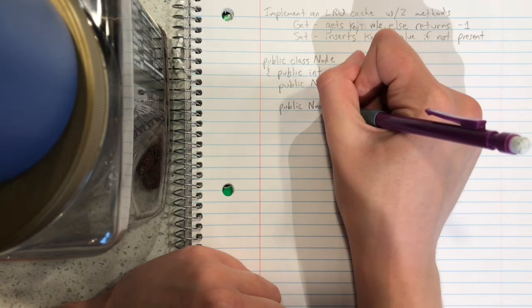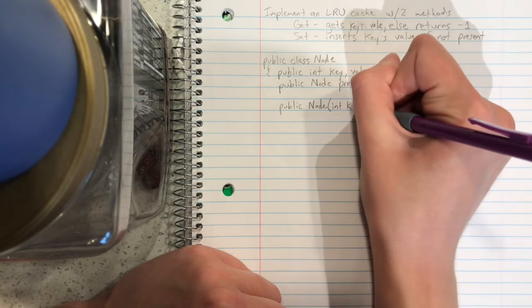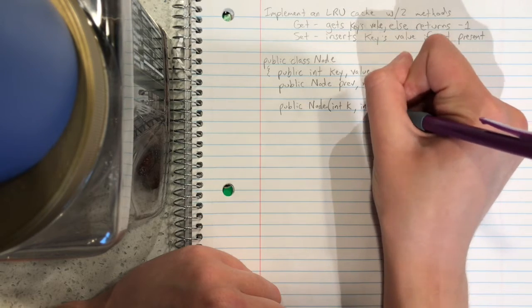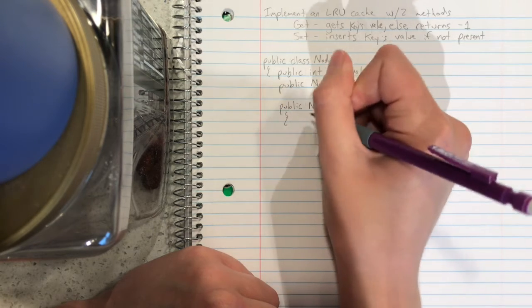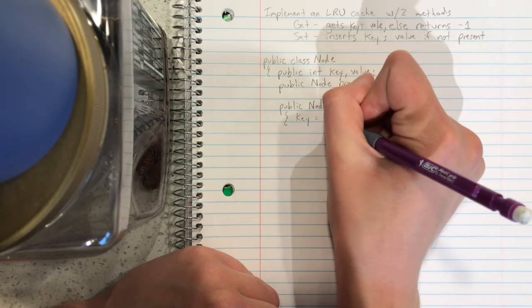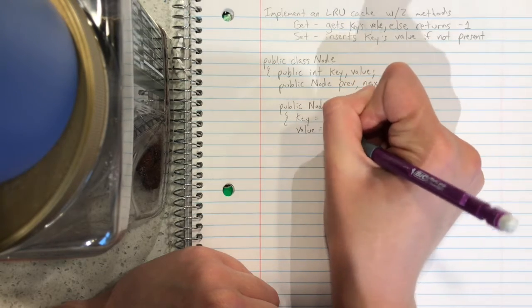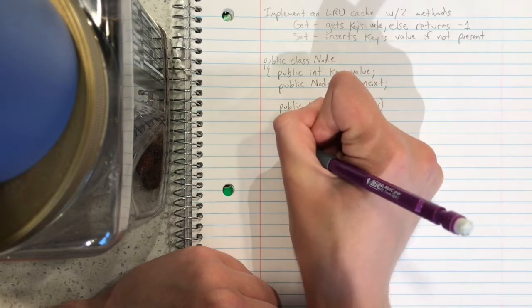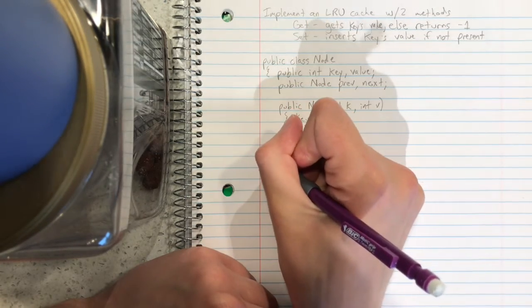As I mentioned, the node will be constructed of a key and a value. And that ends the node class.